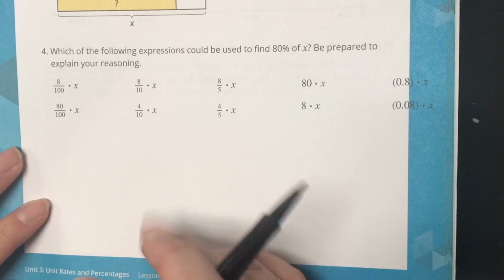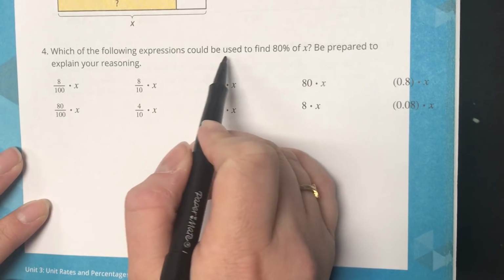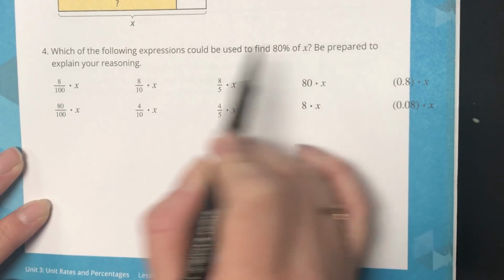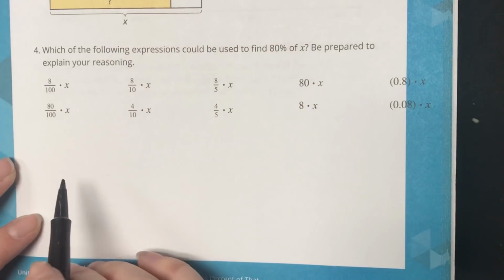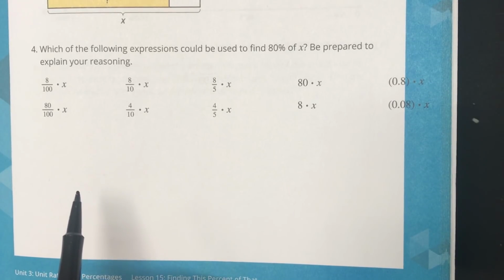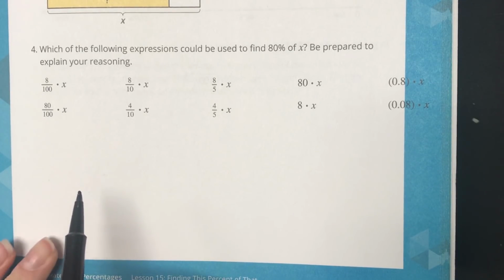Number 4, which of the following expressions could be used to find 80% of x? Be prepared to explain your reasoning. So 80% of x, we know that 80 over 100 is 80%, okay?